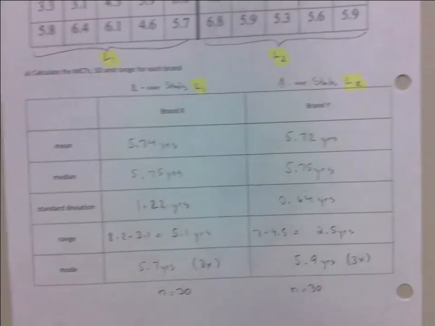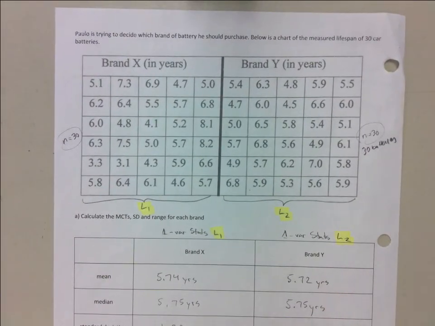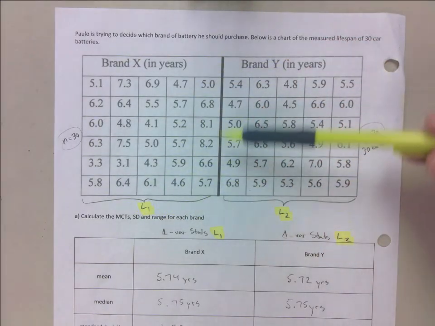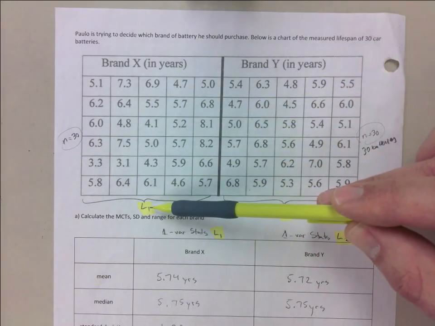Let's keep going. The next one here, I hope you tried this. This is actually something that is very likely to come your way, where we compare data sets. So brand X, we've got 30 values for brand X in years. I put that into L1.